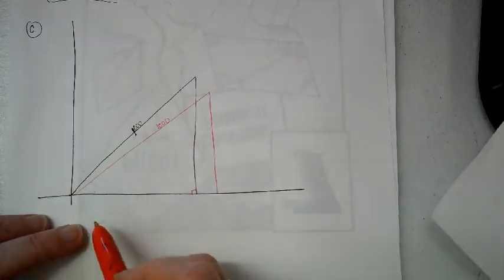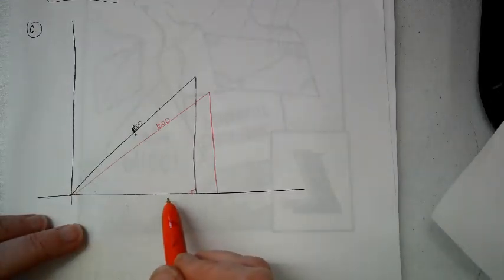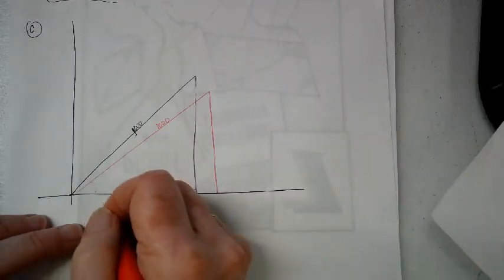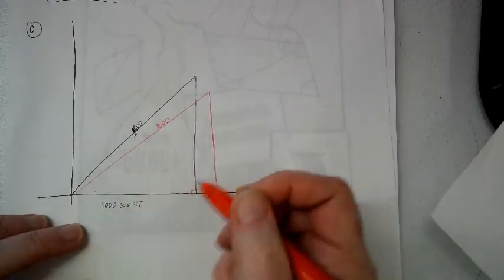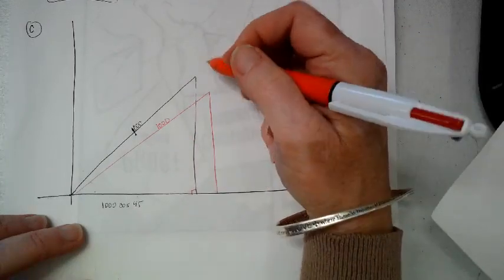So I can find this length by saying 1,000 times cosine of 45, and this I could get by 1,000 times sine of 45.